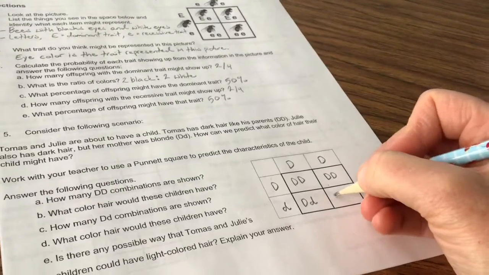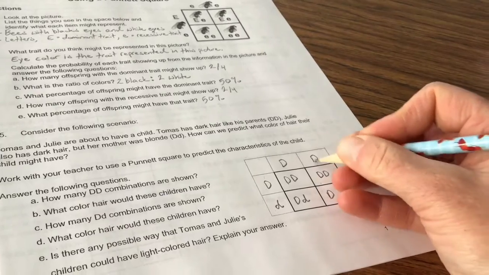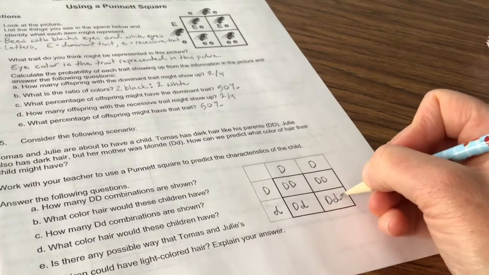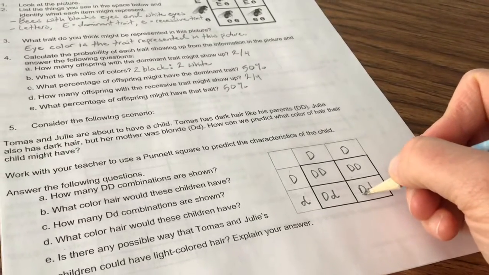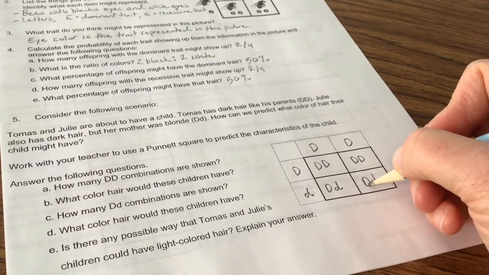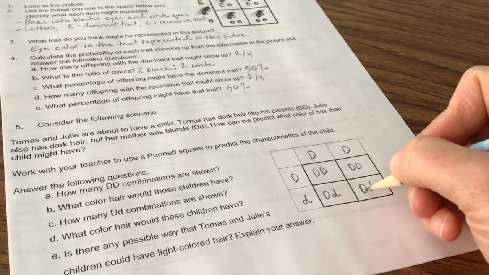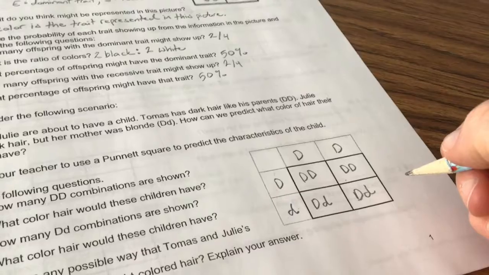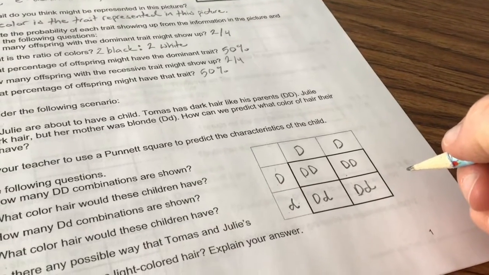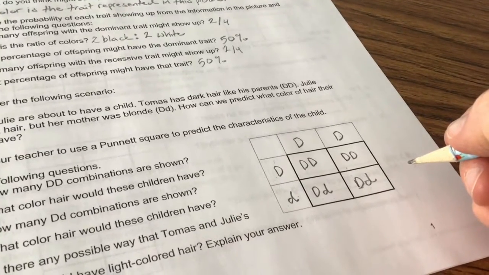And then finally, the last square is also going to be capital D, lowercase d. Notice that I always put the capital first. When you have a combination of dominant and recessive alleles, the dominant allele is written down first. Now I've completed my Punnett square.